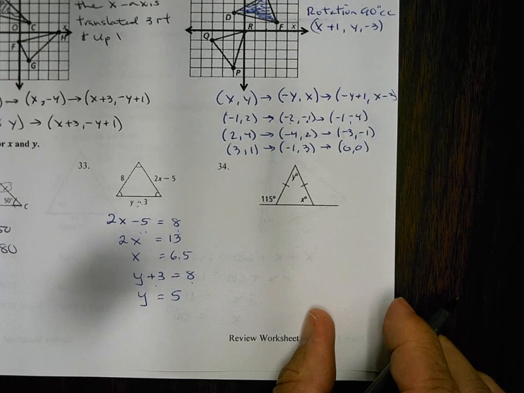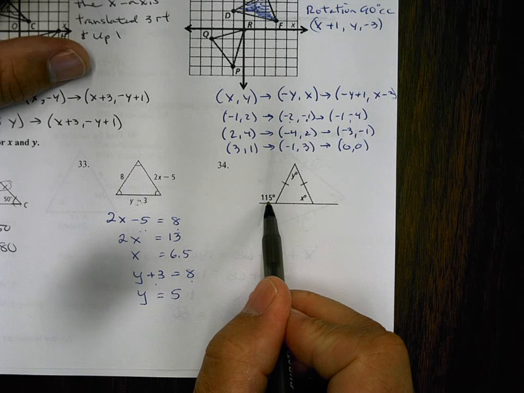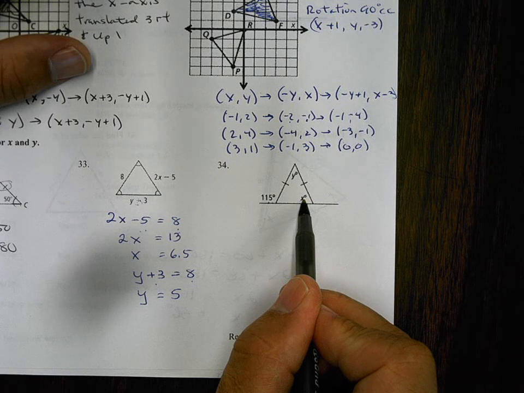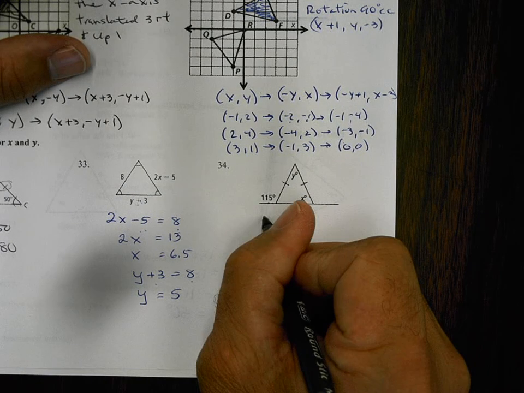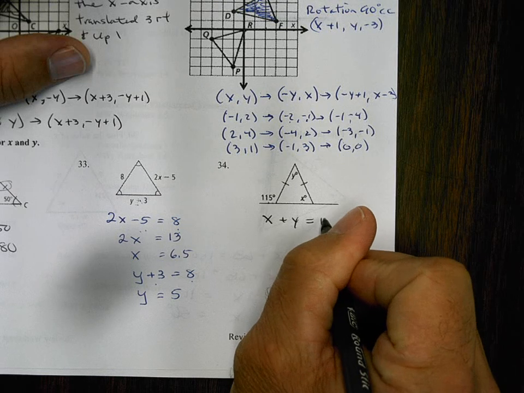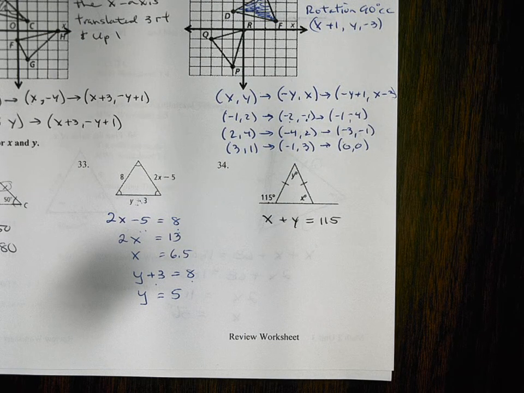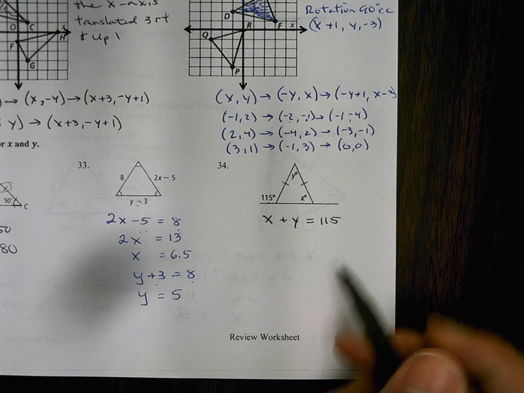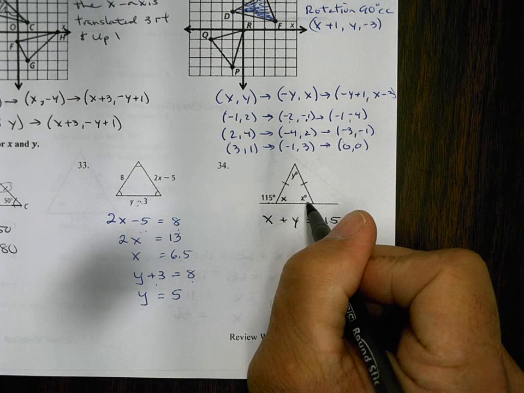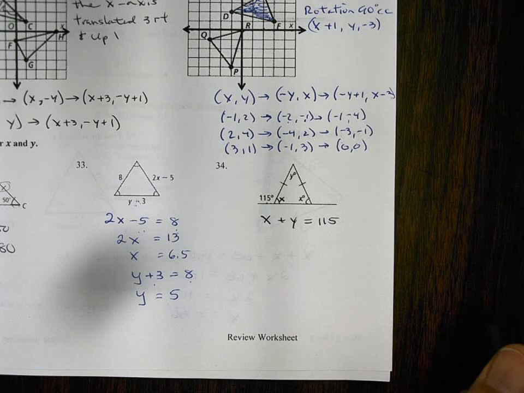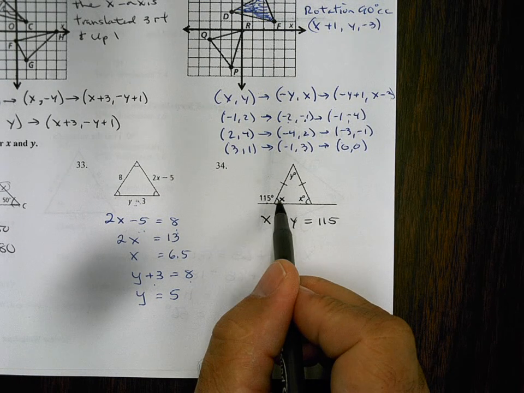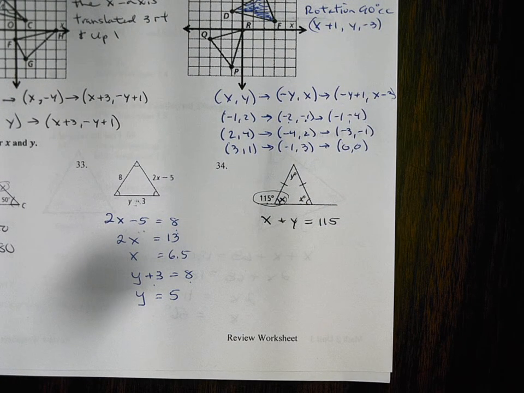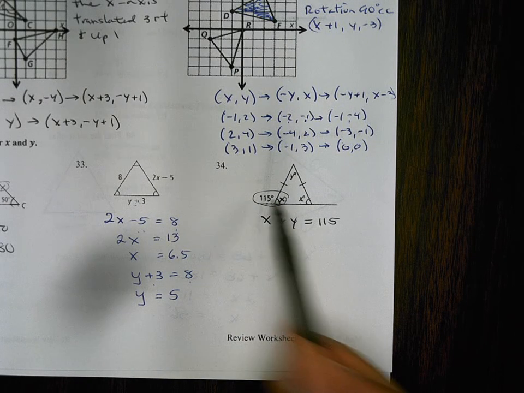Moving on to 34. Remember, okay, the exterior angle equals the sum of these two angles. All right? So that means that x plus y equals 115. But that's not enough to help us yet. Okay? We also know that this is an isosceles triangle, so if this is x, this other base angle is x. This is isosceles, so this is the base, which means these are base angles. So now we can use these two guys. We know they have to be supplementary. So x plus 115 has got to equal 180.